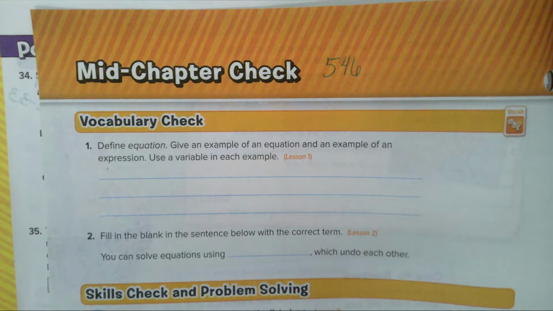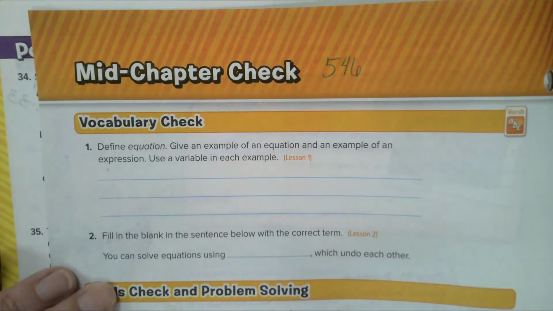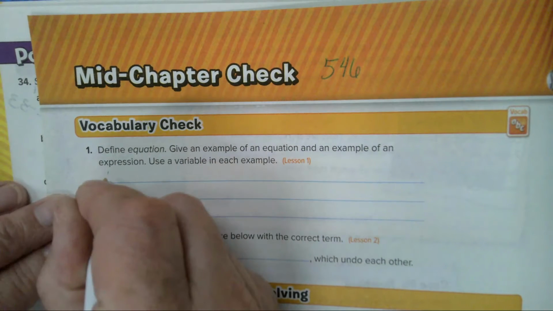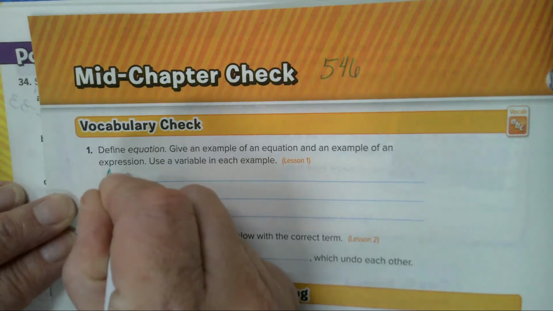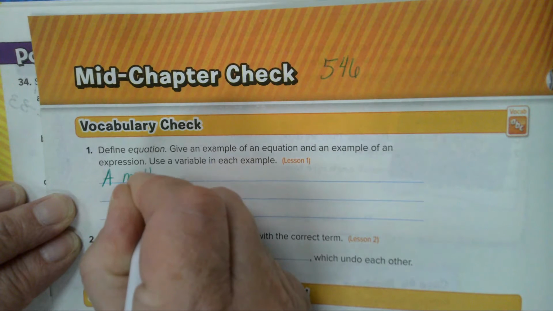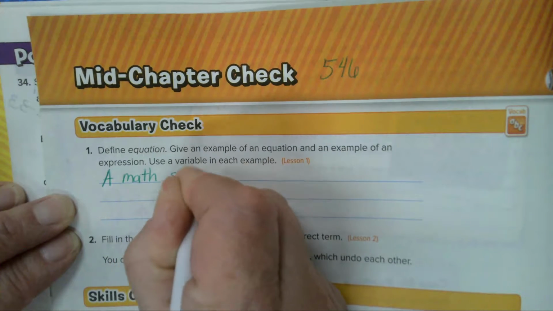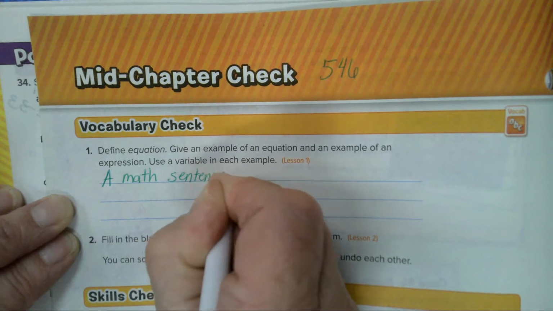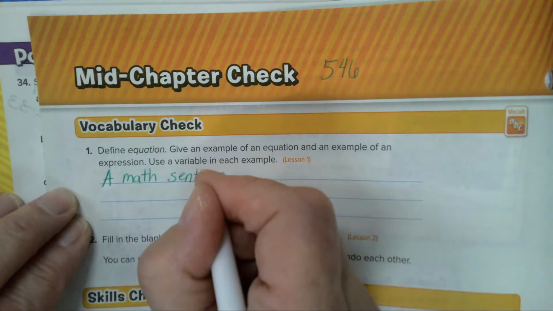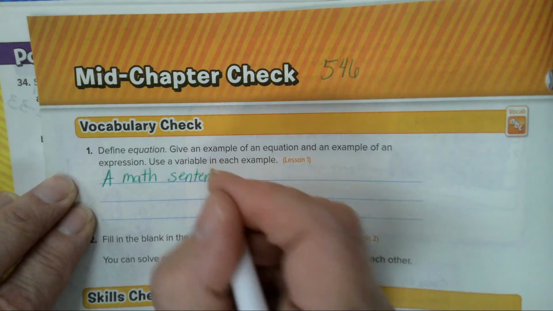What's the definition of an equation? An equation is a mathematical sentence. I'm just going to say math sentence showing two expressions are equal.